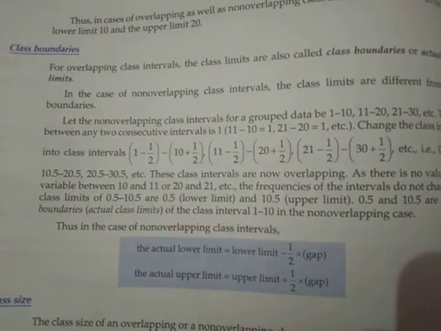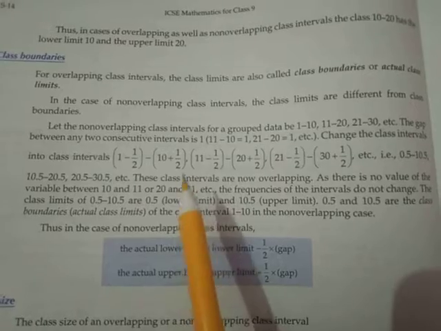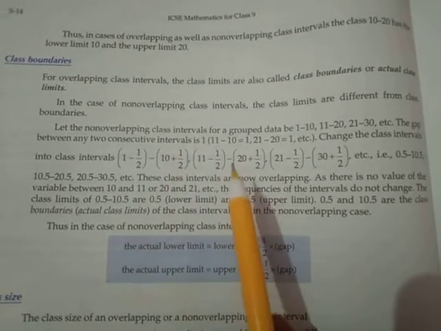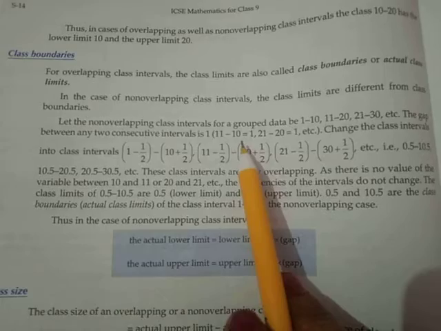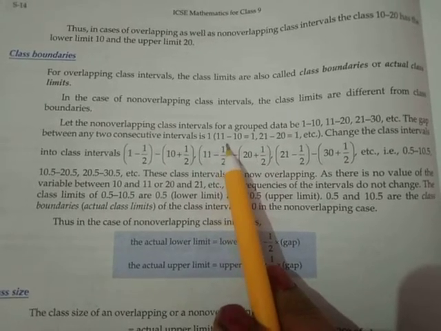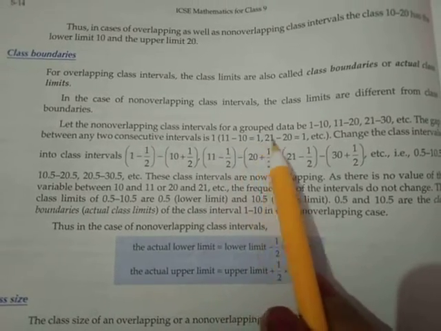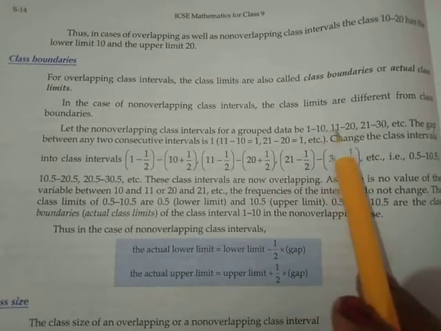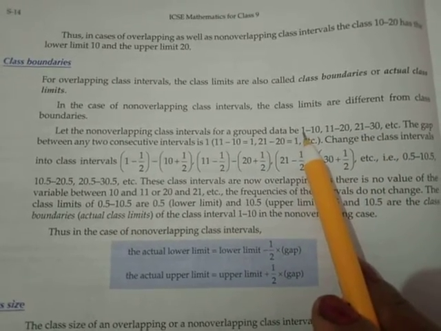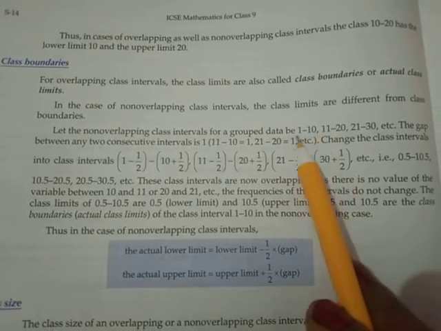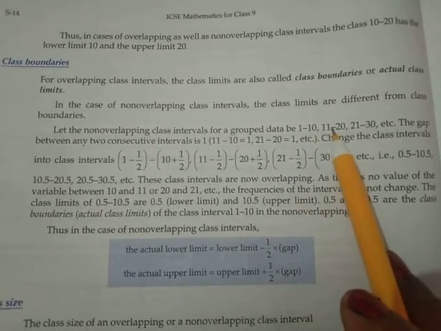Next one is class boundaries. How will you write class boundaries? Whatever your class interval is, for example, if the class intervals are 1 to 10, 11 to 20, 21 to 30. In that case what you will do, suppose you take the first class limit 1 to 10, then subtract 0.5 from 1 and add 0.5 to 10.